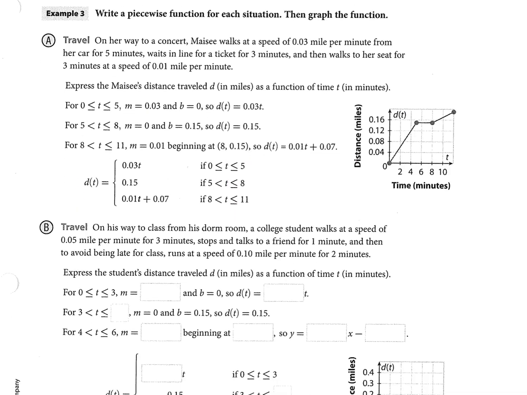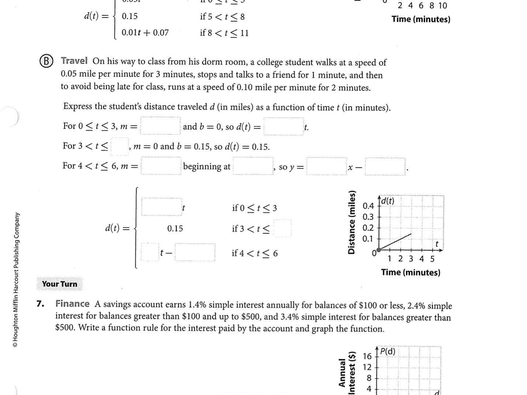Now we get to fill in some information. On his way to class from his dorm room, a college student walks at a speed of 0.05 miles per minute for 3 minutes. So that first 3 minutes, his slope is 0.05. And he's starting out, so his b value is 0.